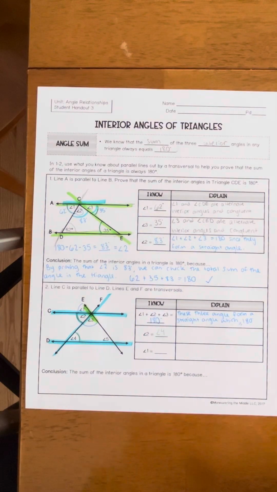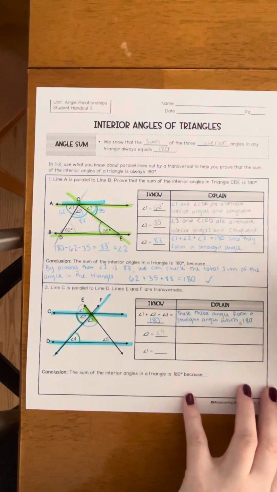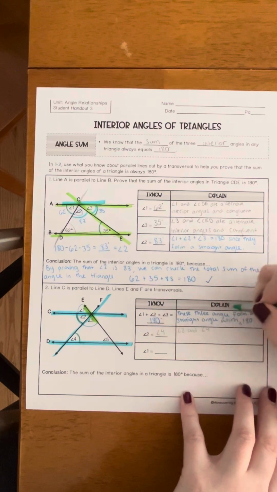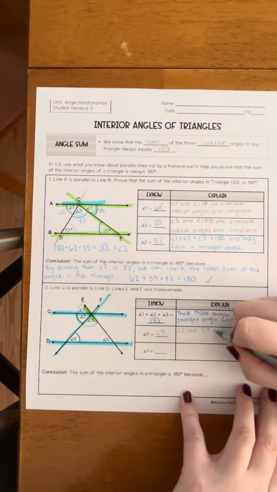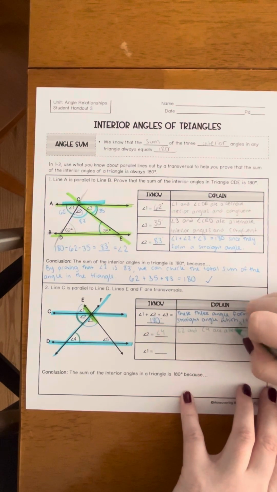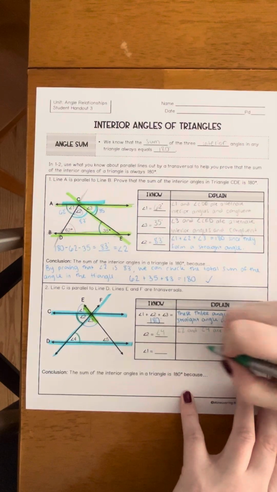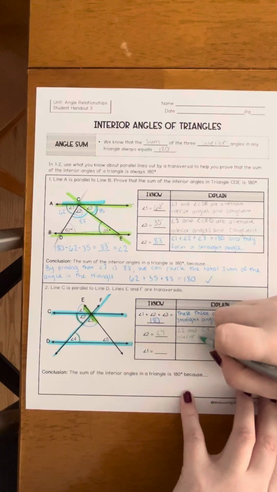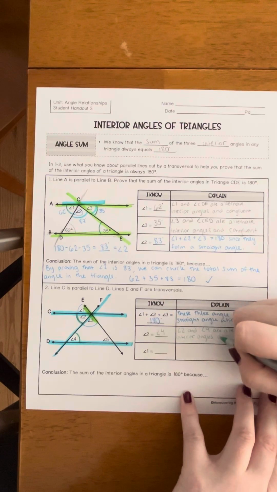Because lines C and D are parallel, we know that our alternate interior angles are congruent. So we're going to say angle 2 and angle 4 are alternate interior angles and congruent.